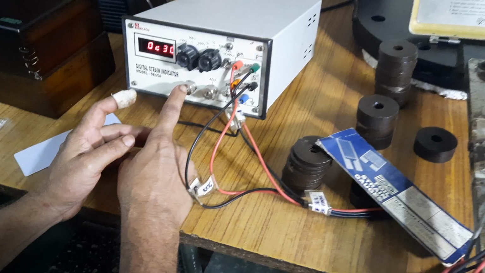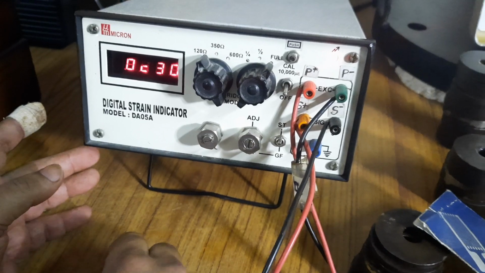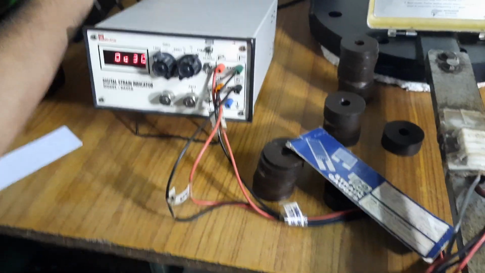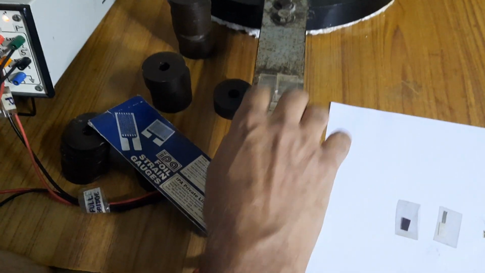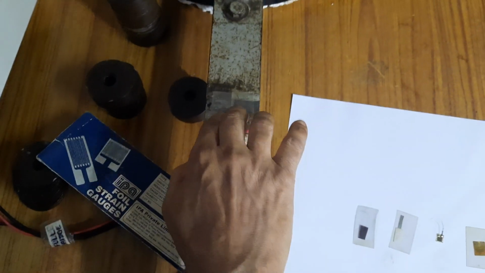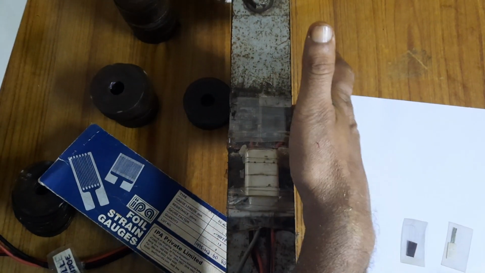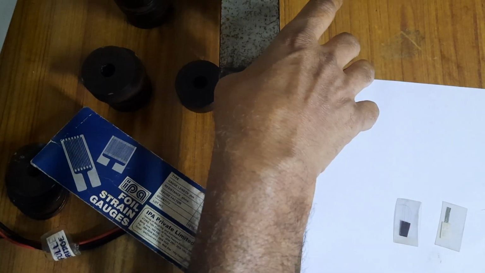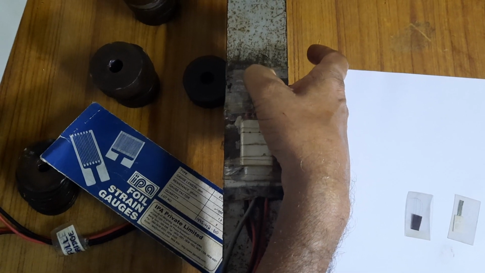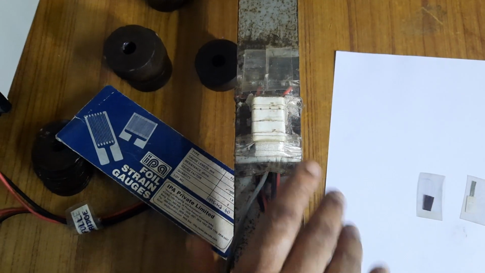This knob is for initial zero setting, but there is some problem with this knob, so you have to note the initial reading and then the final reading. Here are the strain gauges: 2 strain gauges at the top and 2 at the bottom for full bridge configuration. For half bridge, 1 strain gauge at the center top and the other strain gauge at the center bottom.